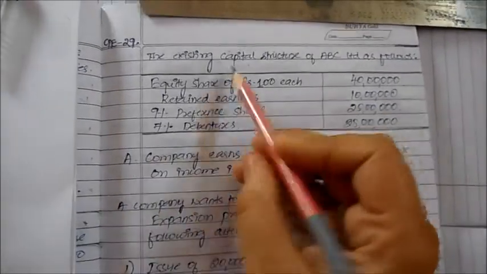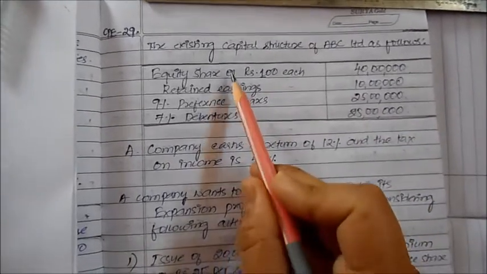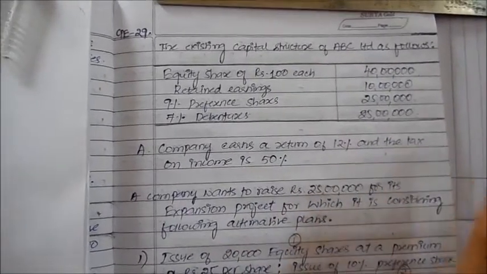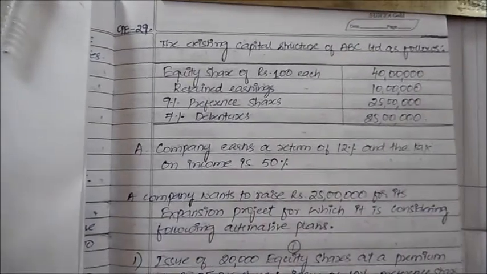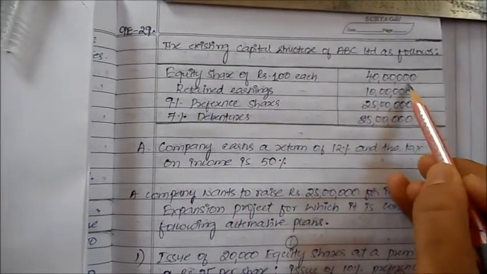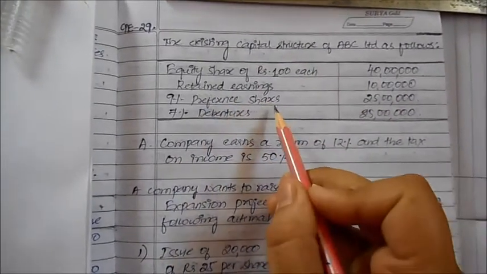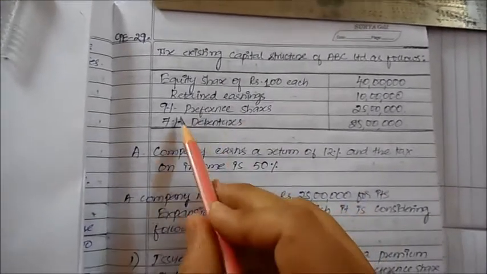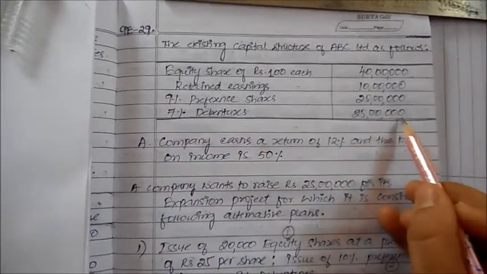Now what does this question say? The existing capital structure of a company has the following details given. These are the data that a company actually owns. This much capital a company has already raised. It has equity shares of 100 rupees each worth 40 lakhs, retained earnings of 10 lakhs. Sometimes they also give you ploughing back of profits, internal capital, so the words could be different. 9% preference shares 25 lakhs, 7% debentures 25 lakhs.